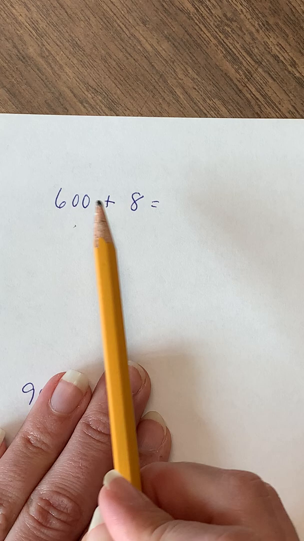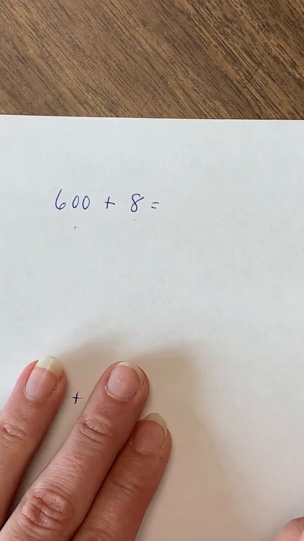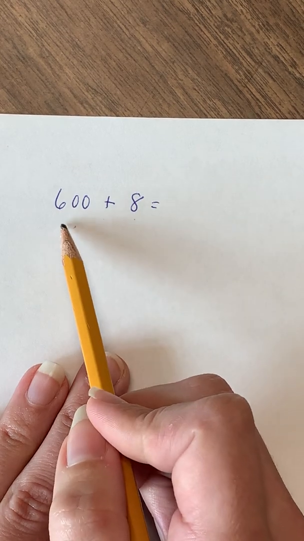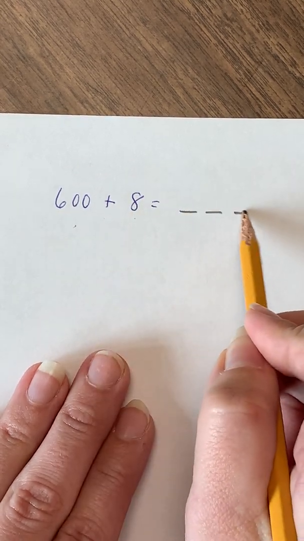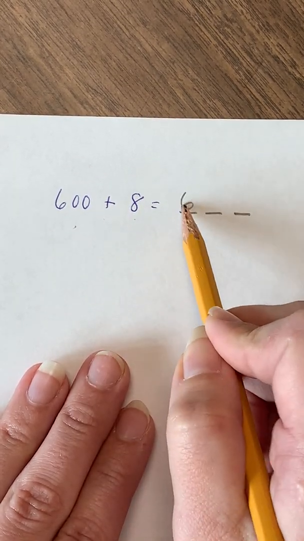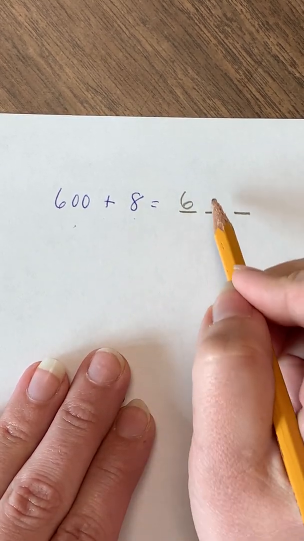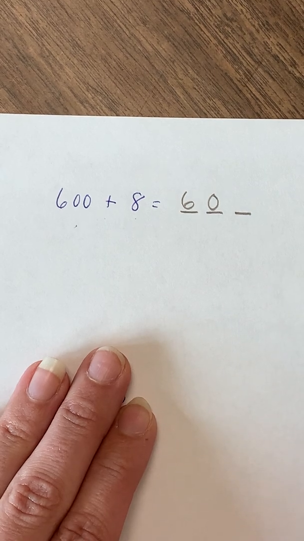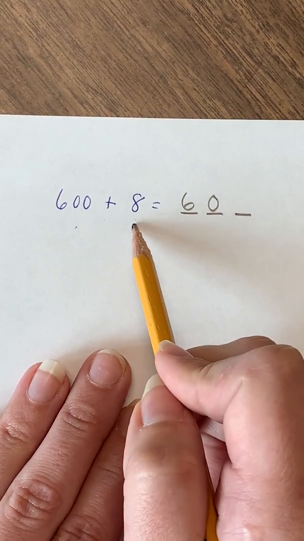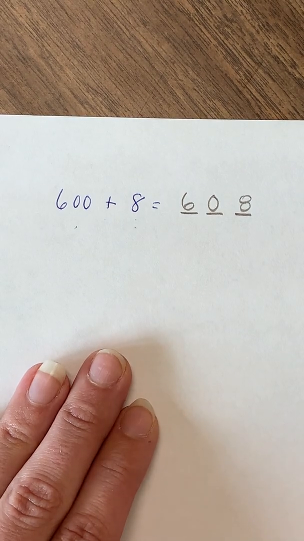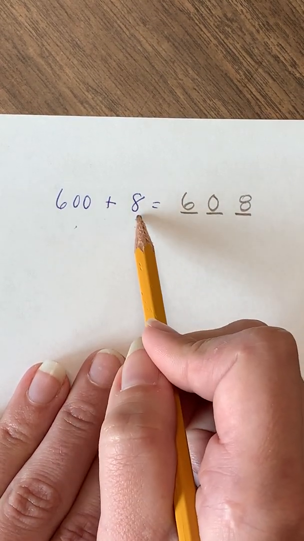600 plus 8. How many hundreds? 6. Are there any tens? Nope. And how many ones? 8. 600 plus 8. 608.